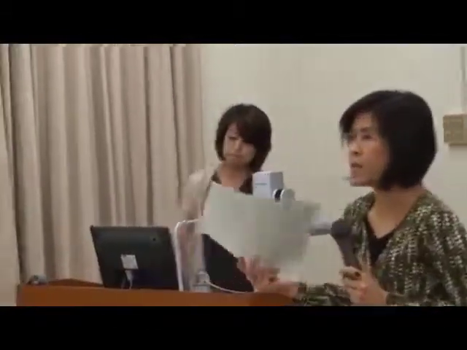Okay, if you please take a look at slide 3, the relations between demography, aging, and GDP. This is based on a notion by an economist, but I'm not an economist.